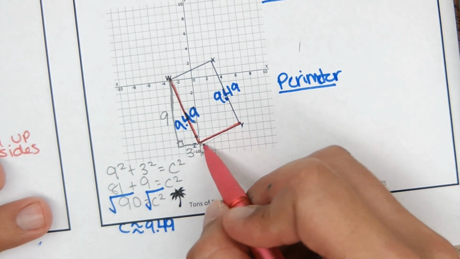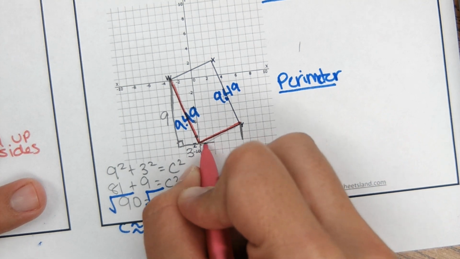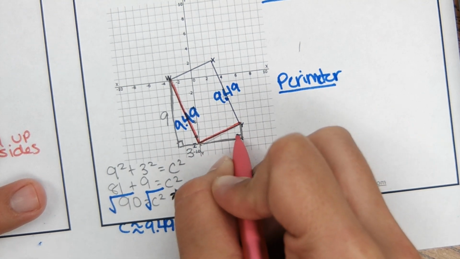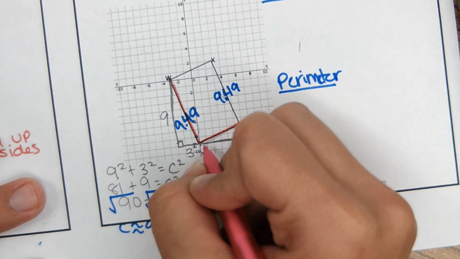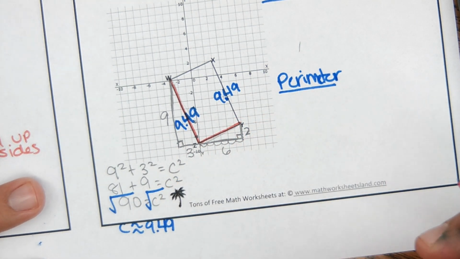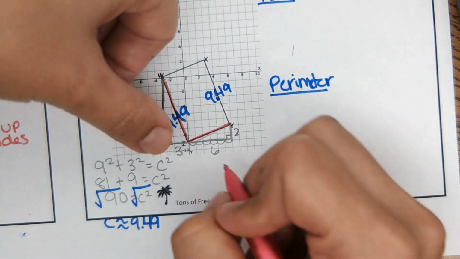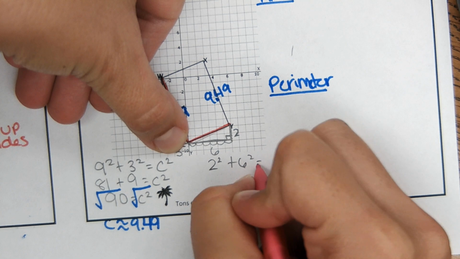And then for this side, we have to do the same thing. We have to solve for it, and we're going to use the Pythagorean theorem. So just sketch out a right triangle. 2 units here by 1, 2, 3, 4, 5, 6 units. And then using the Pythagorean theorem, 2 squared plus 6 squared equals c squared.